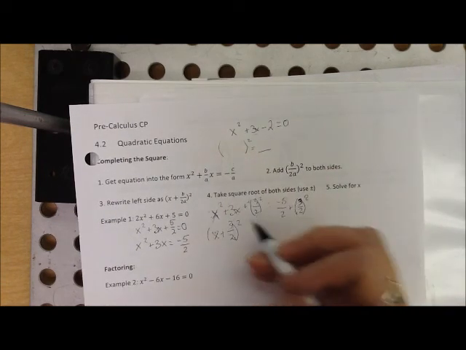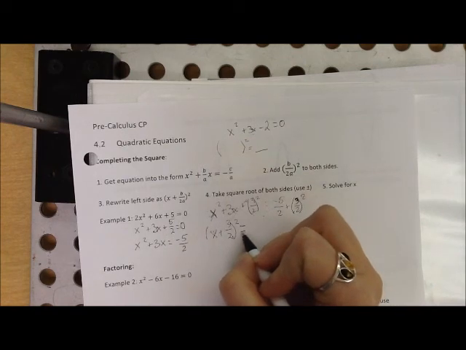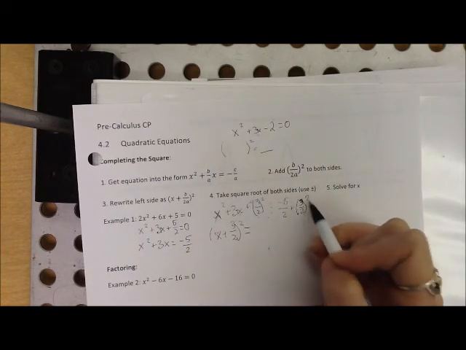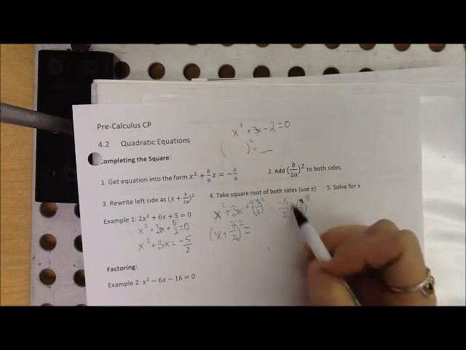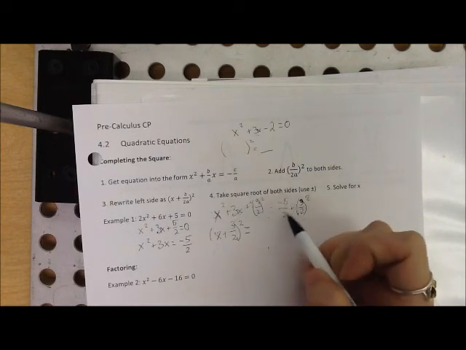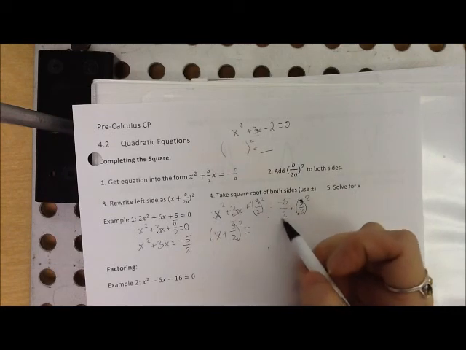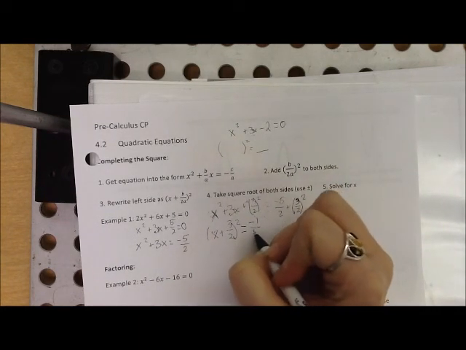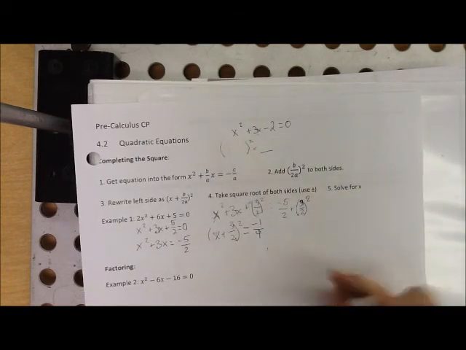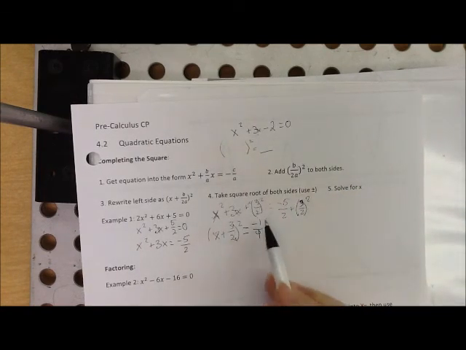Now over here, when you square it, this turns into 9 over 4. To add them, we need like terms, or we need the same denominator. So this will become negative 10 over 4 plus 9 over 4. So now we've got negative 1/4 on the right-hand side. x plus 3 halves squared equals negative 1/4.